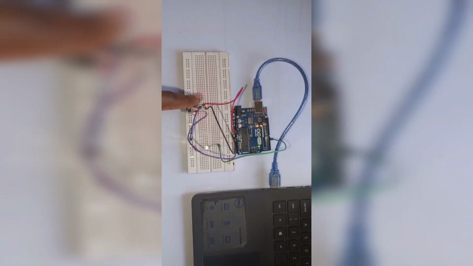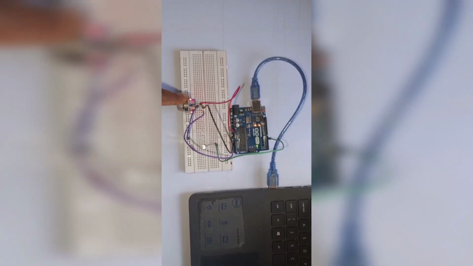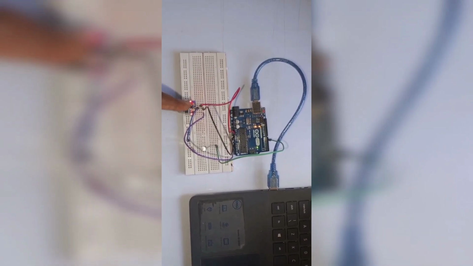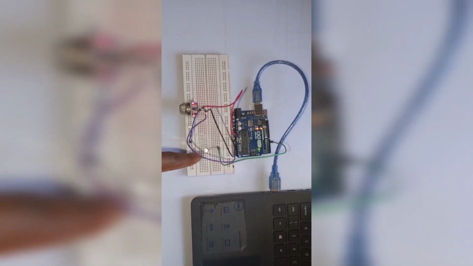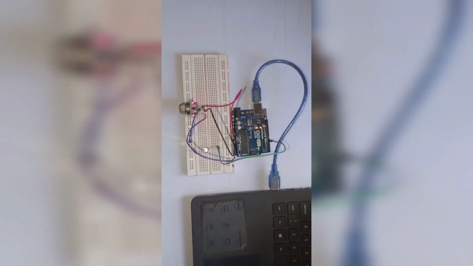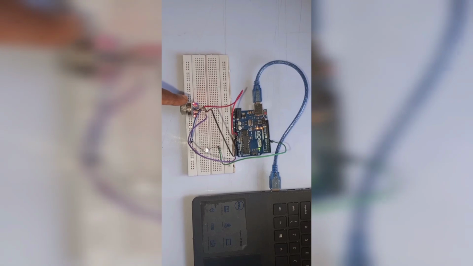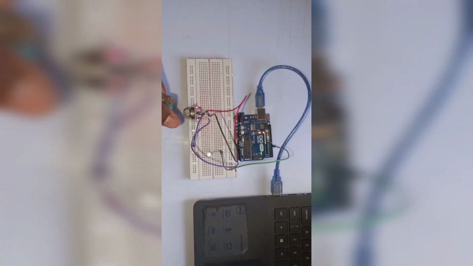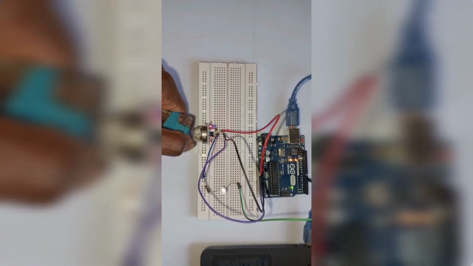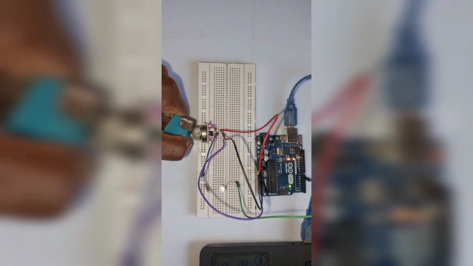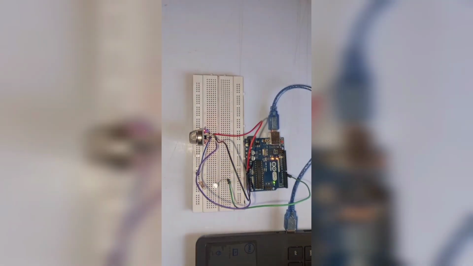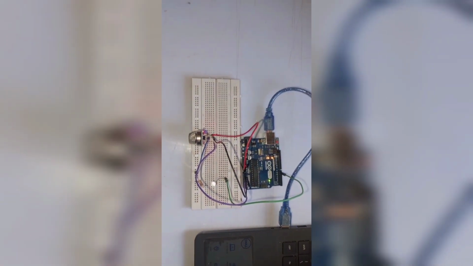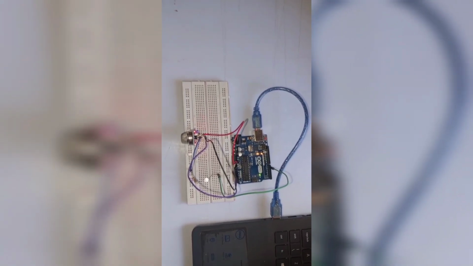So this is the MQ2 gas sensor module. This is an LED to indicate when the gas sensor senses the gas. All right, so this is a lighter, and let's try this out. You can see the LED is off. You can see the LED is on. It just senses gas, and that is how it works.